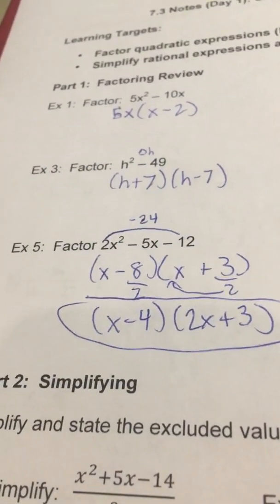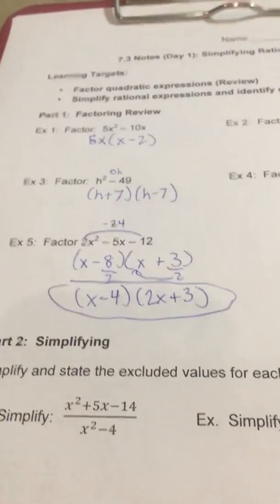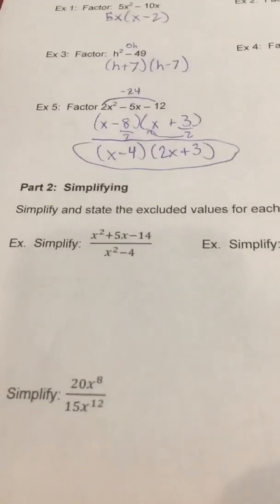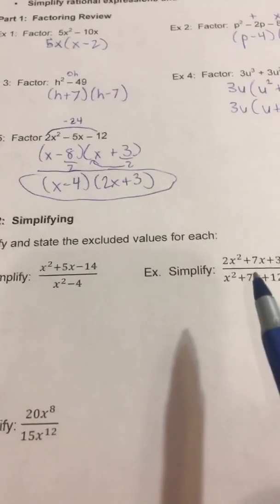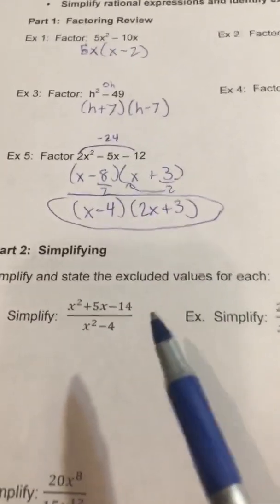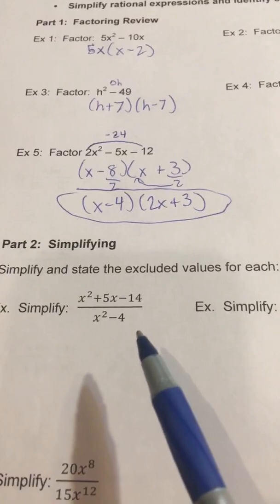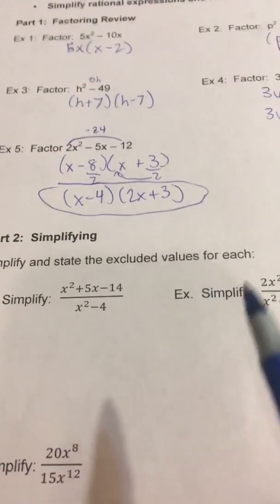All right, so that's basic factoring. Again, nothing new here. Now we're going to apply what we've been reviewing to rational expressions, the new stuff. Two things we're going to be doing: simplifying these expressions, because the hardest part of this whole thing is just being able to factor, and identifying what are called excluded values. I'm going to talk about that in a minute.